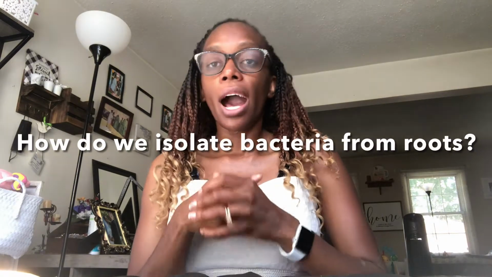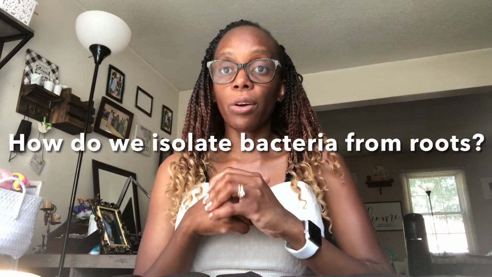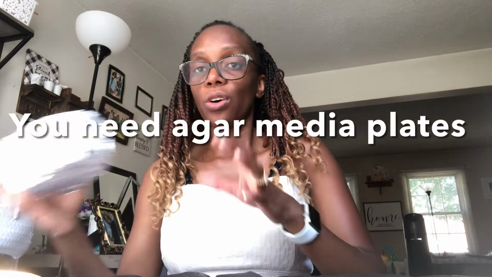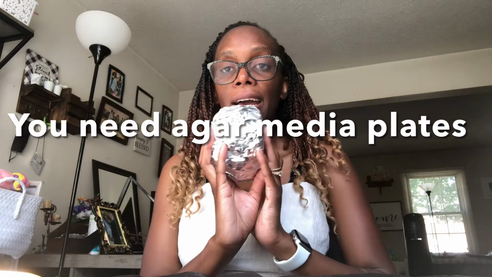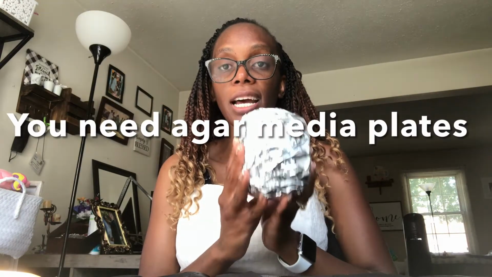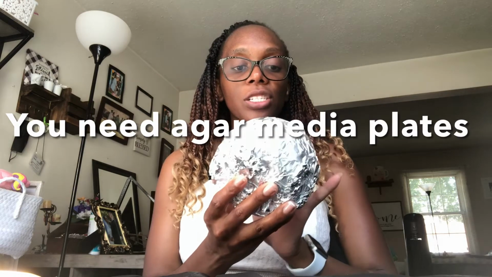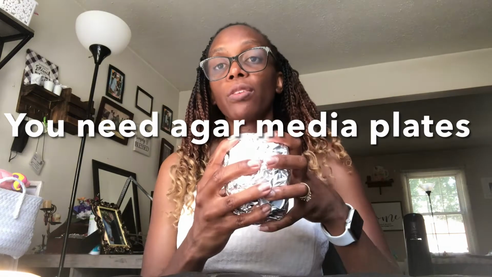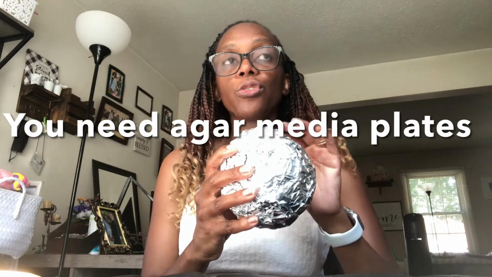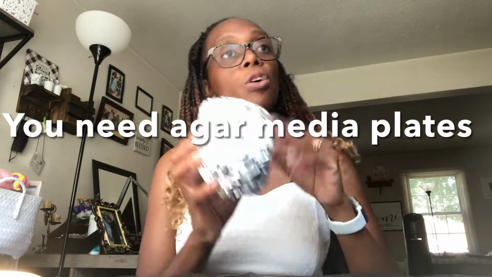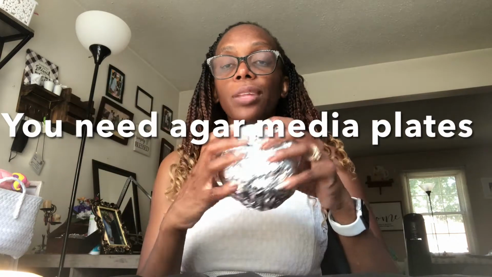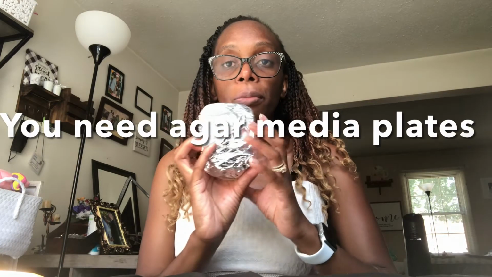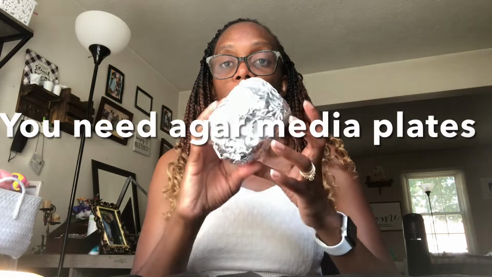Okay, so how do we isolate bacteria from our roots? What do you need? First of all, you're going to need agar plates that have media. Media is essentially a jelly that has different chemicals that are perfect nutrients for bacteria to grow, or fungi, in general microorganisms. There are different types of media, which we'll talk about in the next class. So you have this particular one. Remember, you kept this in the refrigerator, so you need to take that out.